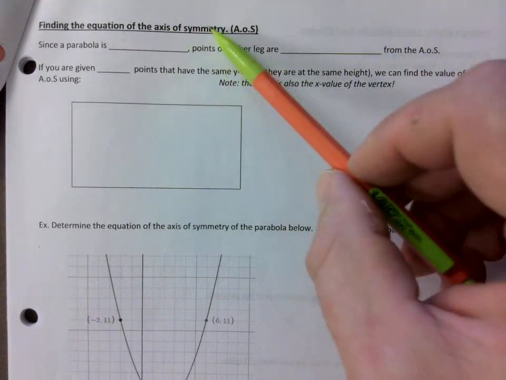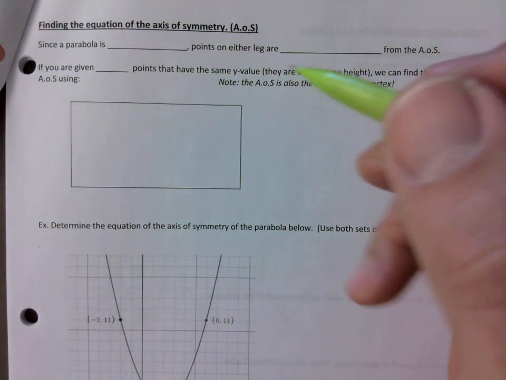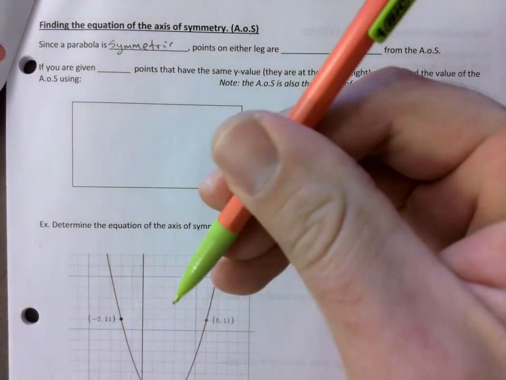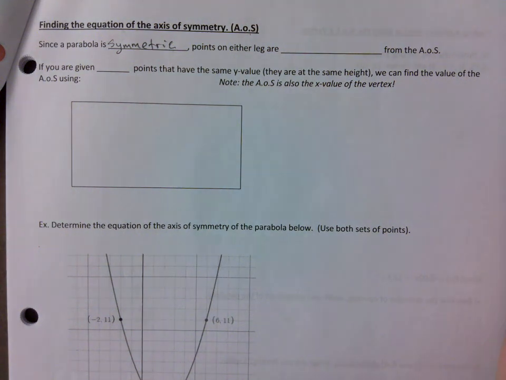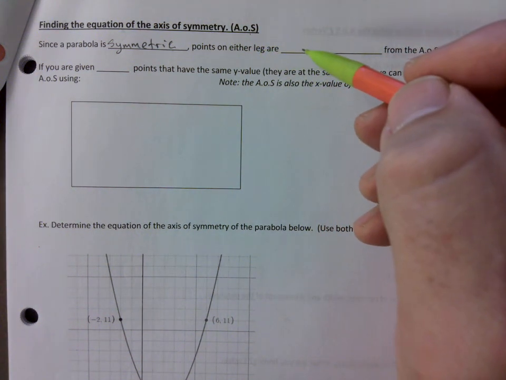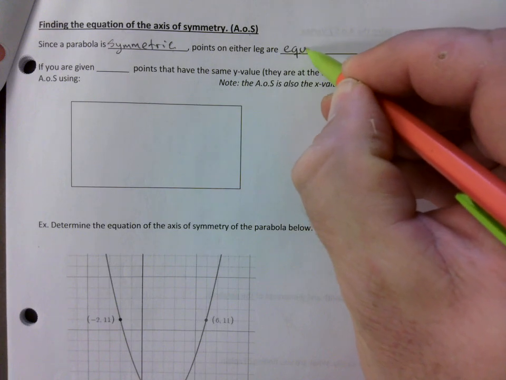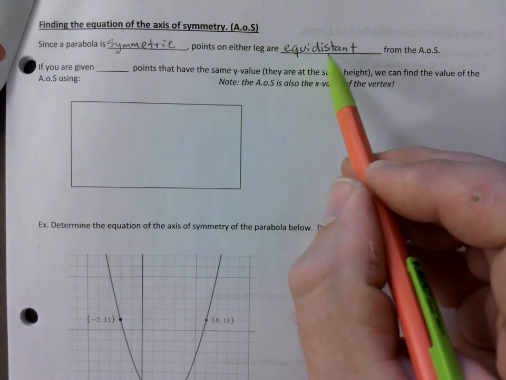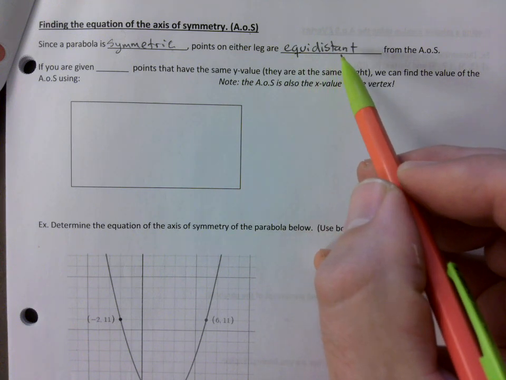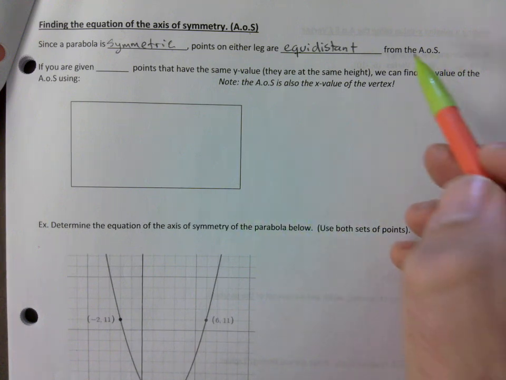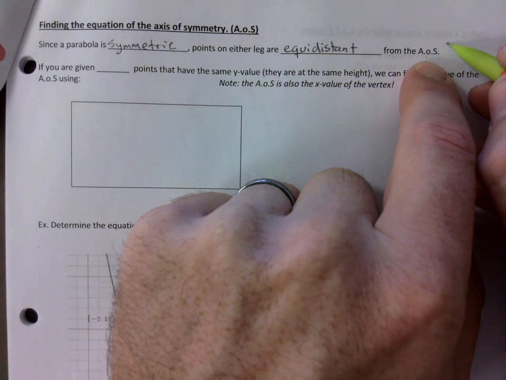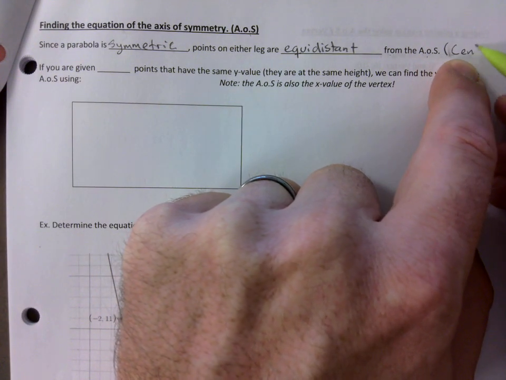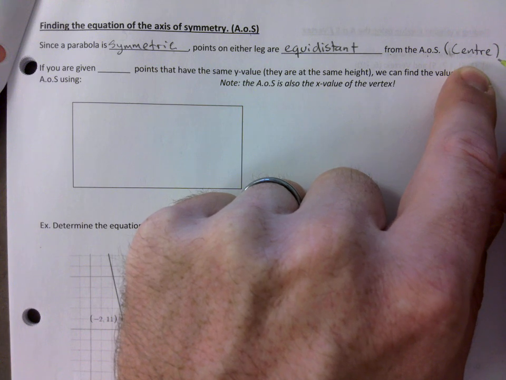Finding the equation of the axis of symmetry. Since the parabola is symmetric, points on either leg are, here's the word of the day, guys, equidistant. Meaning they're always the same distance apart from the center, from the axis of symmetry. Let's put down center. Right? From the center.